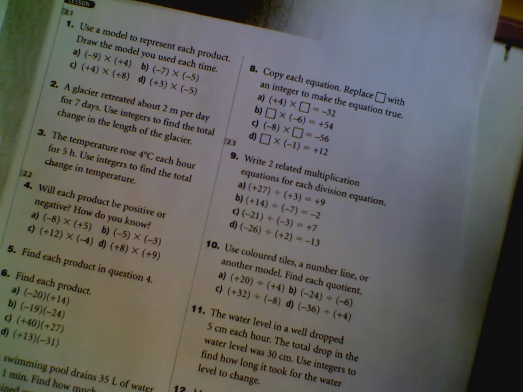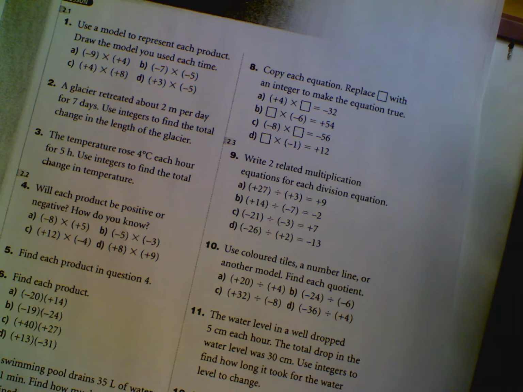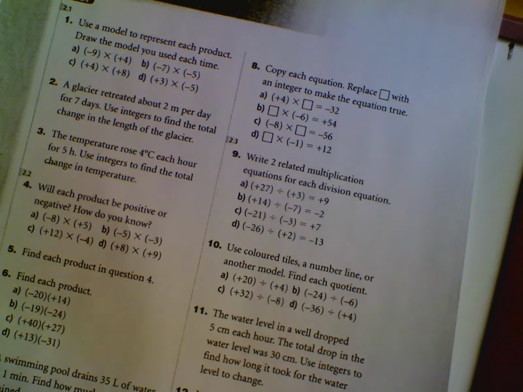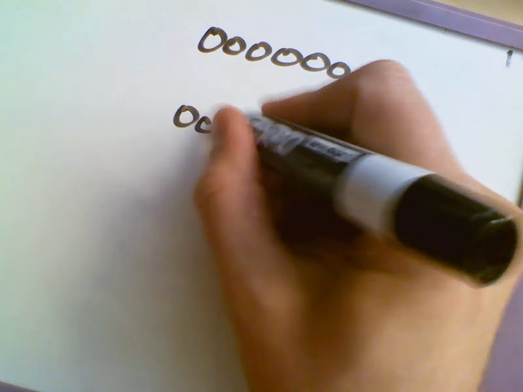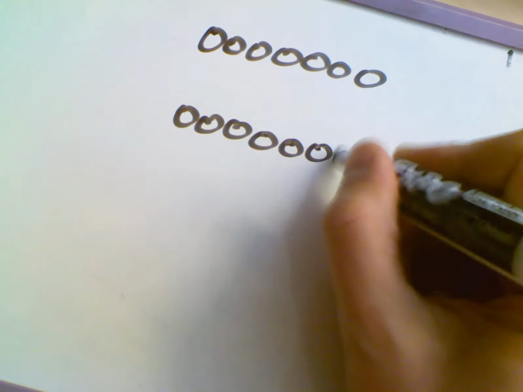The next one says -7 times -5. Now for this one, we're going to need to represent, well, a heck of a lot of dots. So let's get -7. We have 1, 2, 3, 4, 5, 6, 7. But we need 5 times that.